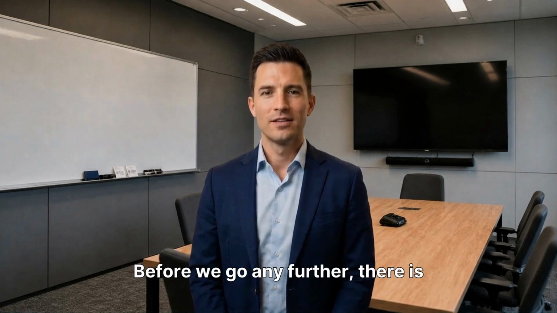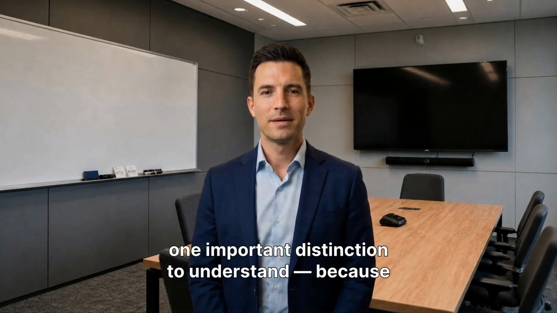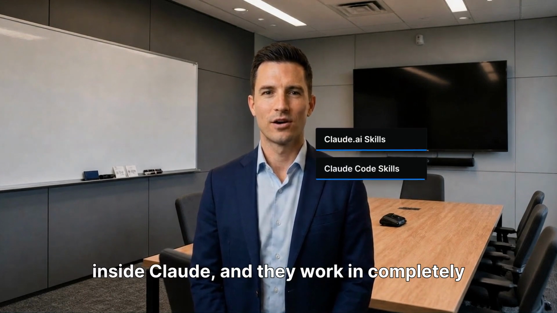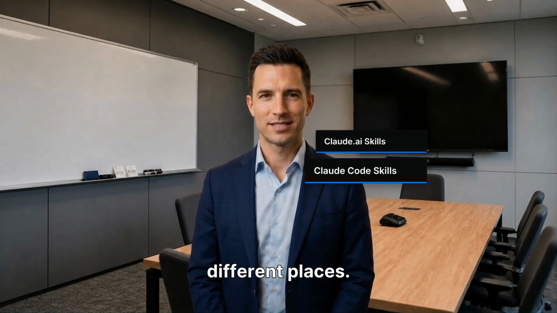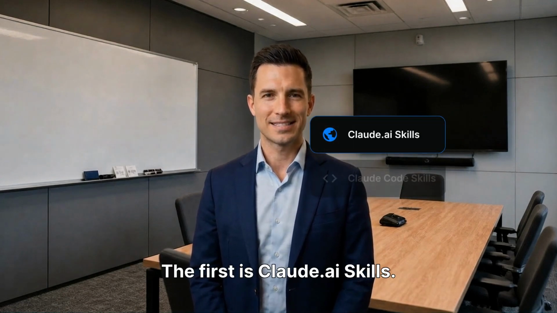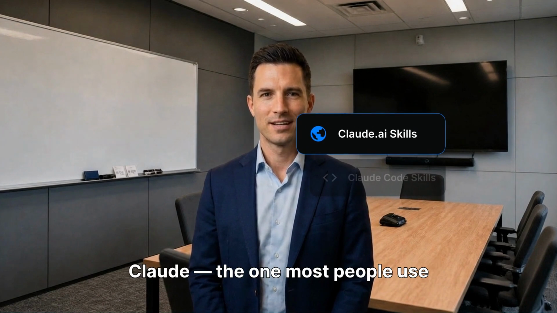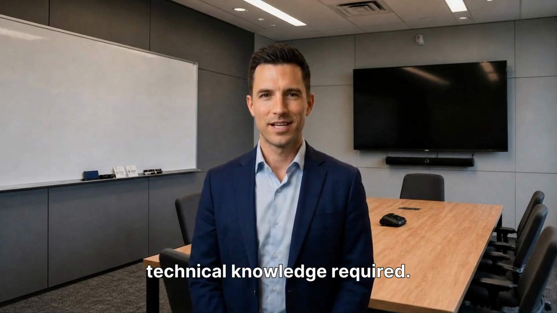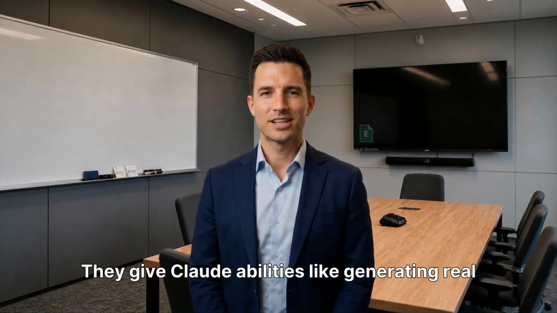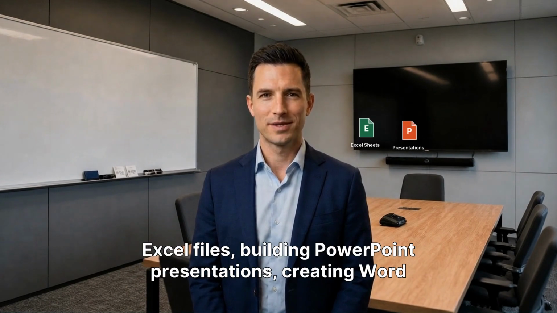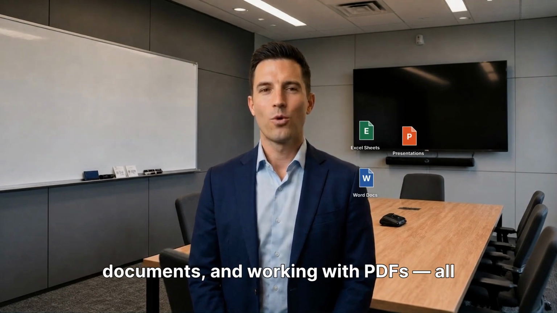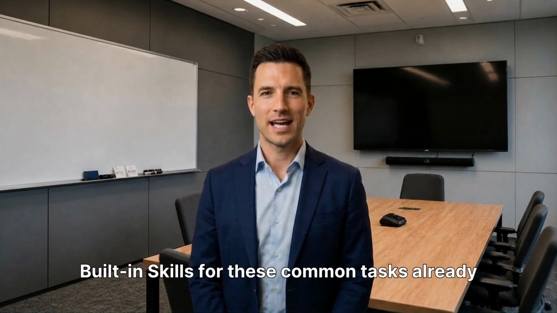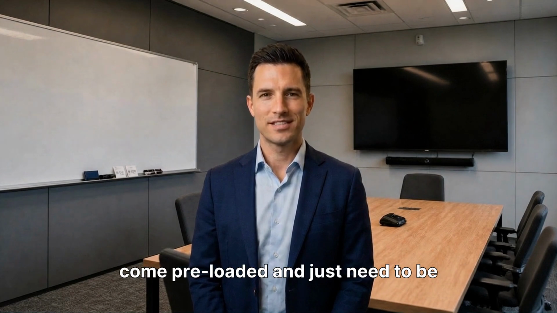Before we go any further, there is one important distinction to understand, because it causes a lot of confusion. There are actually two separate skill systems inside Claude, and they work in completely different places. The first is Claude AI Skills. These are for the browser version of Claude, the one most people use every day. You install them through your account, no technical knowledge required. They give Claude abilities like generating real Excel files, building PowerPoint presentations, creating Word documents, and working with PDFs, all directly from a prompt. Built-in skills for these common tasks already come preloaded and just need to be switched on.